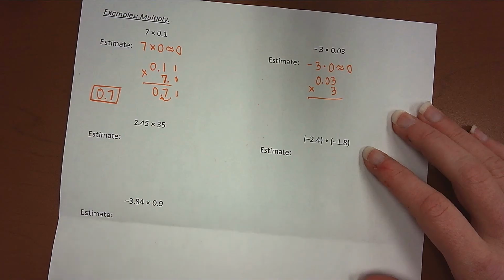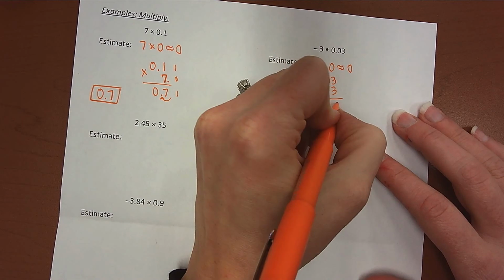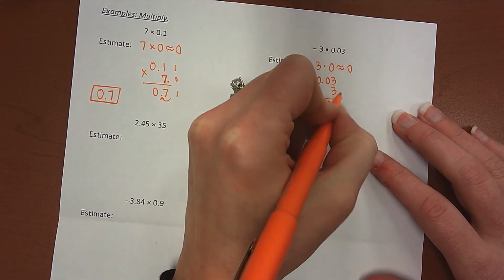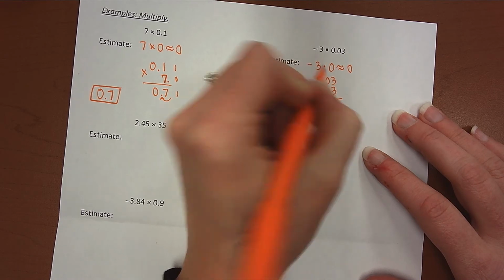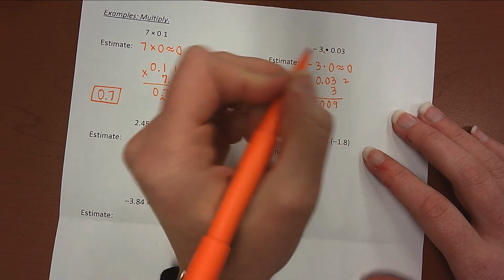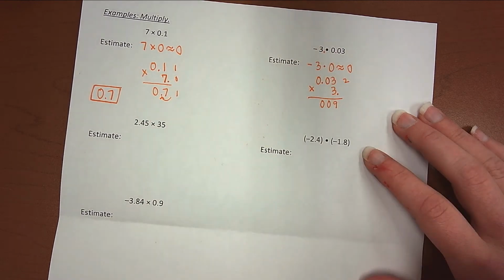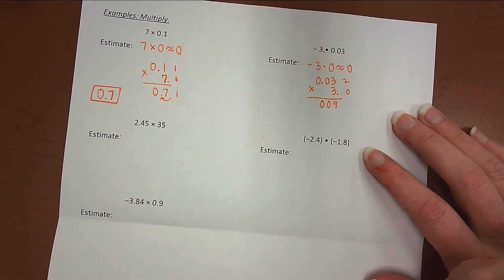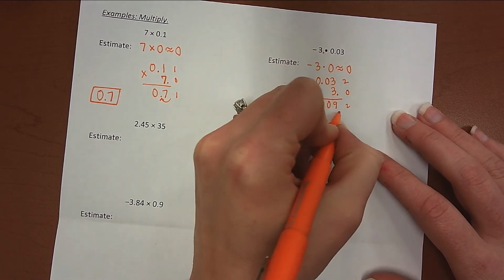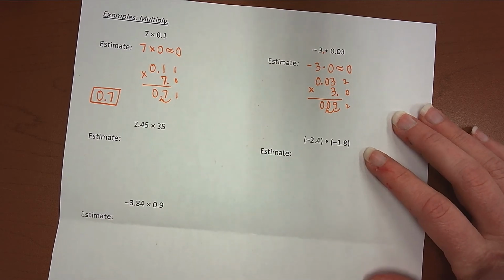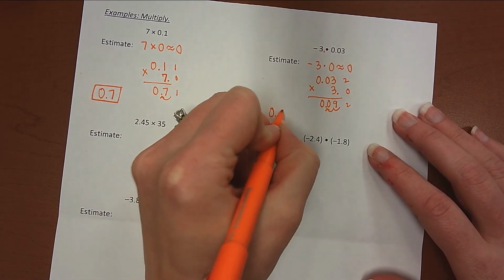I'm going to multiply like normal and ignore the decimals. 3 times 3 is 9. 3 times 0 is 0. 3 times 0 is 0. My decimal point here, there are 2 numbers after that decimal point. My 3 is a whole number, and so the decimal goes after that number. That means that there are 0 digits after that decimal point. And 2 plus 0 is 2, so my final answer is going to have 2 decimal places. And I've got 0 and 9/100.